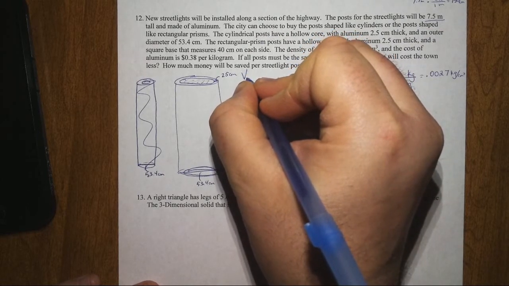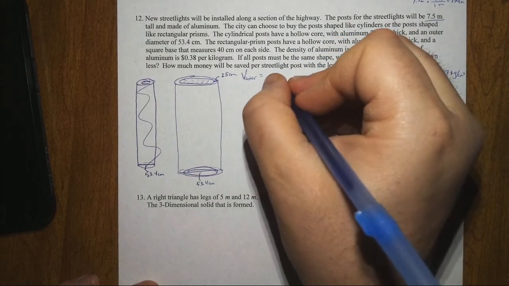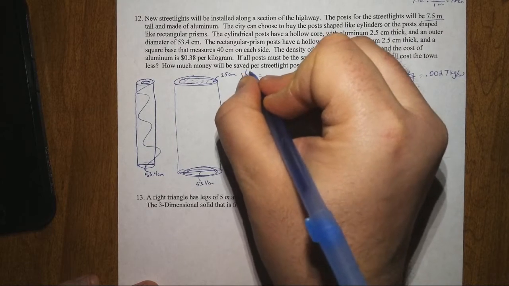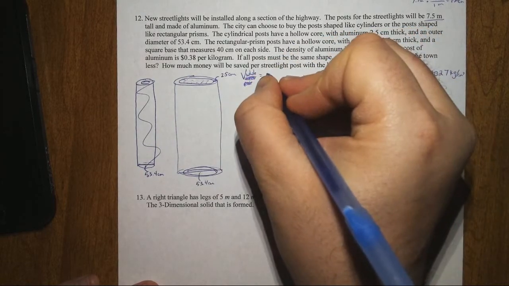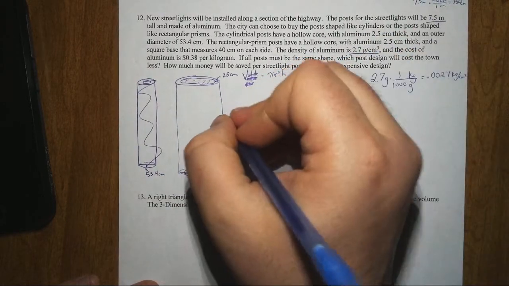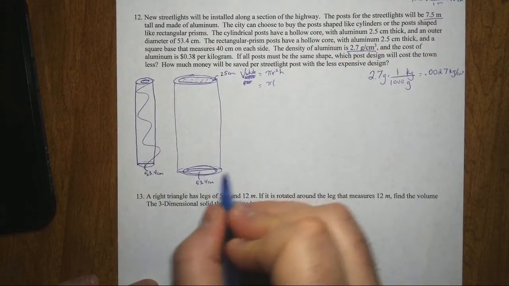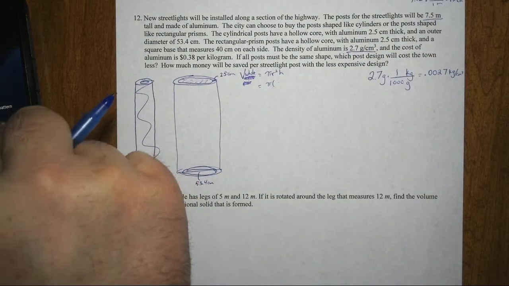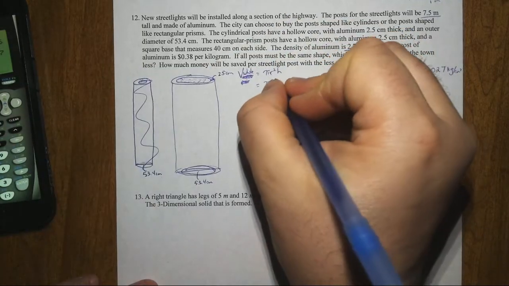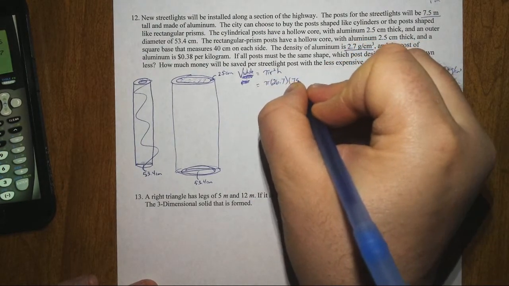Volume of, let's say, the outer part, right? Actually, let's just say the whole thing. Let's call it whole. So it's just pi r squared h, okay? We know the height, once again, is 750 centimeters. So it's pi times the whole thing, all the way across, 53.4. We want half of that now. So that's 26.7 times h, which we know is 750.